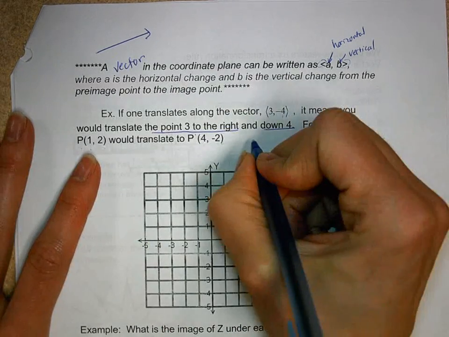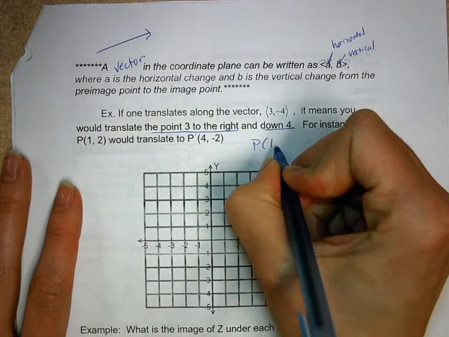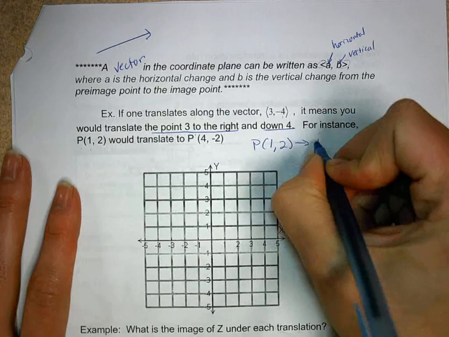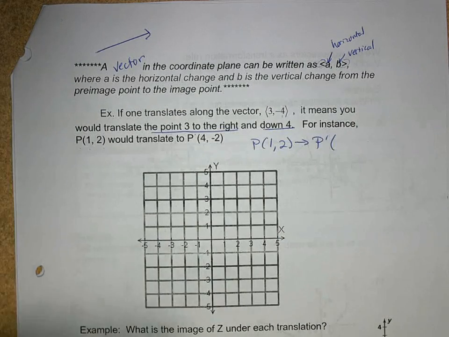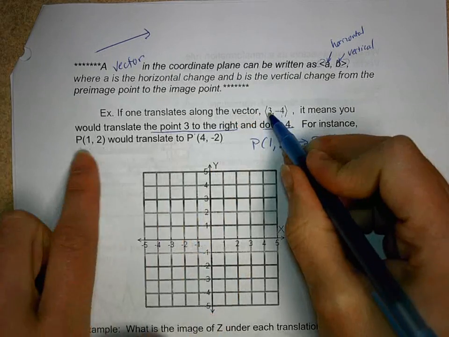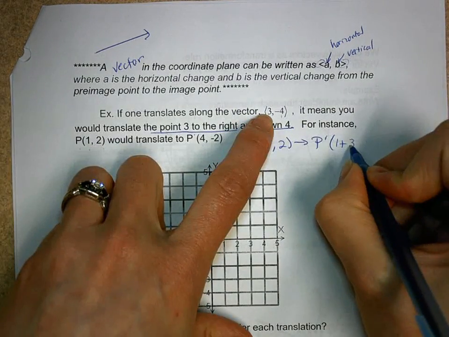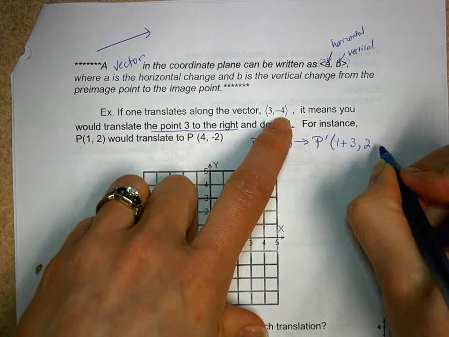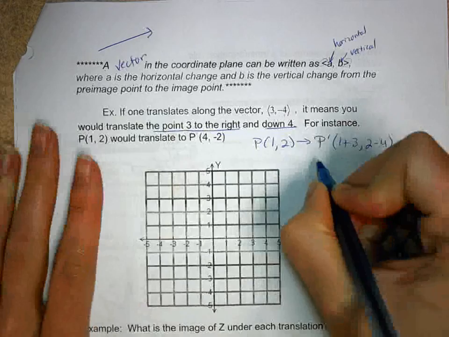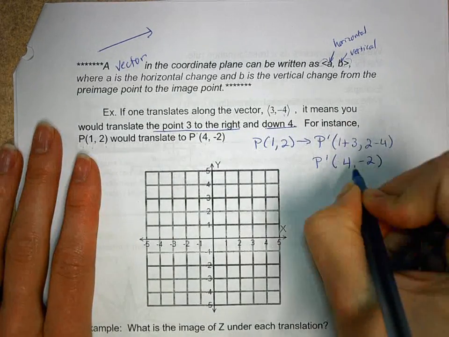Here's what I mean. In order to get this, point P, which is (1, 2), goes to point P prime, that's where you translate to. I would actually have to apply this vector. I'd take my 1 and add the horizontal distance of 3, which gives me 4, and 2 minus 4 gives me negative 2. So P prime is going to end up being (4, -2).